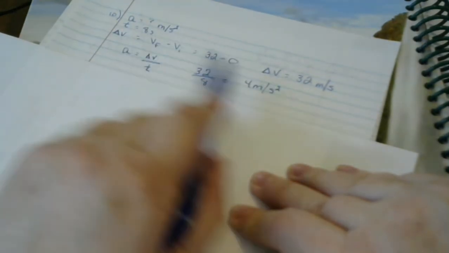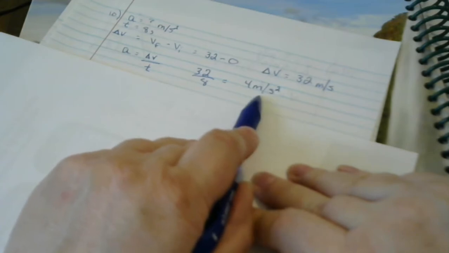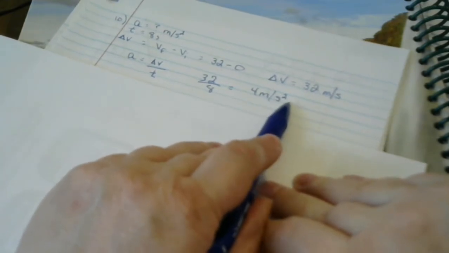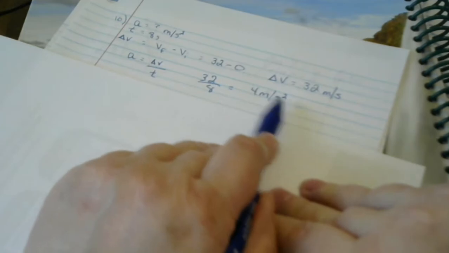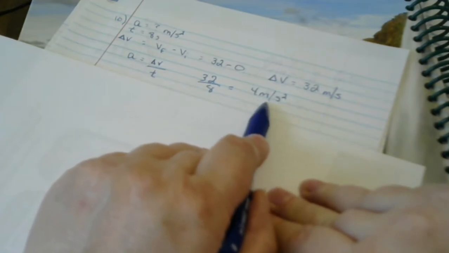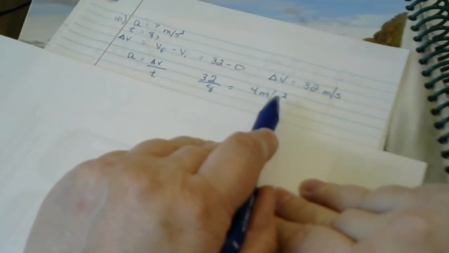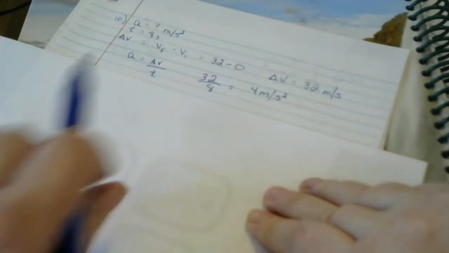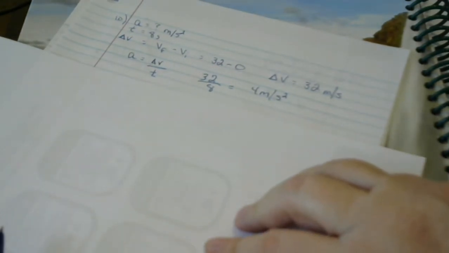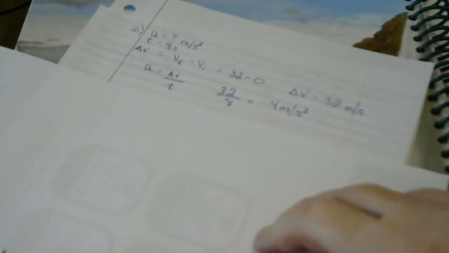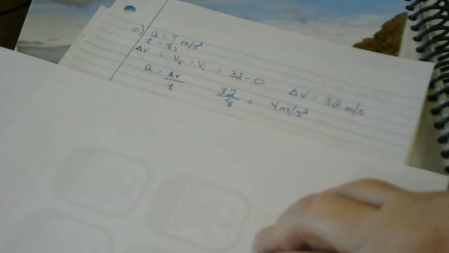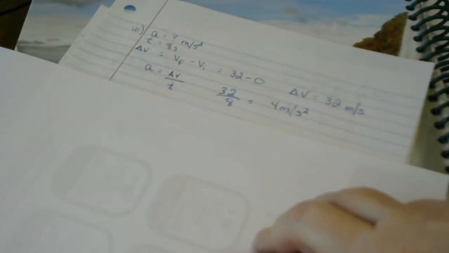Remember, acceleration is meters per second squared. And remember that square doesn't mean you're squaring a number. That is just the unit, but acceleration must have that little squared there. It's not the same as velocity. And when you're looking at problems, make sure you notice that. I think sometimes you assume it's velocity when it's acceleration, and that'll really trip you up.